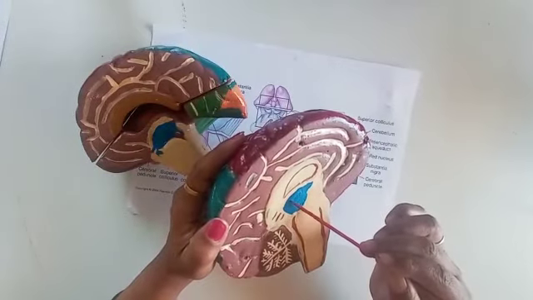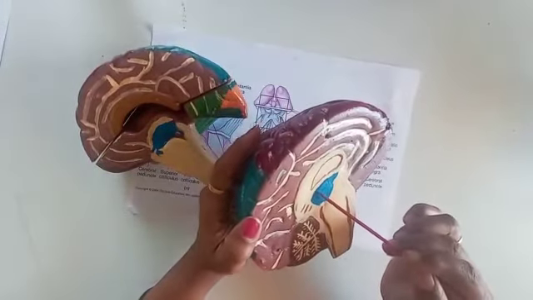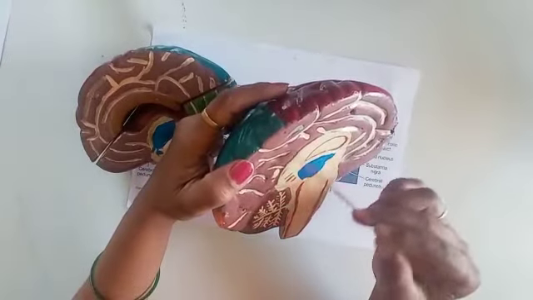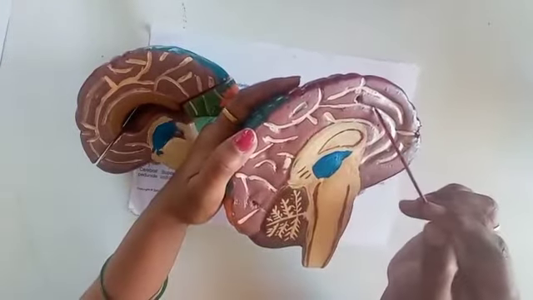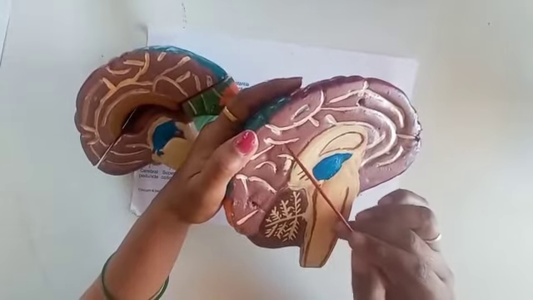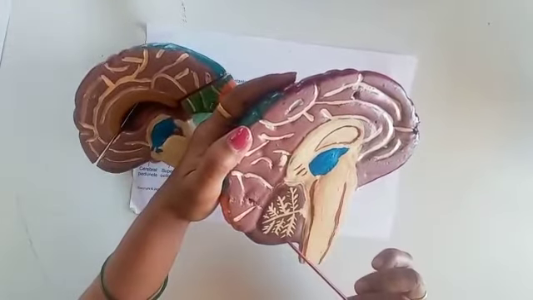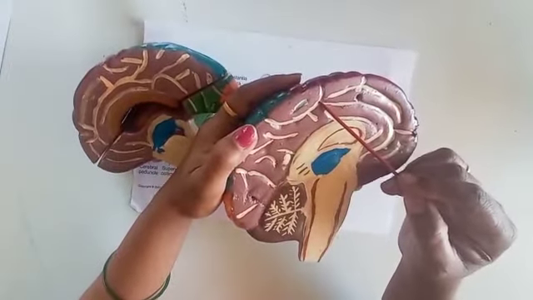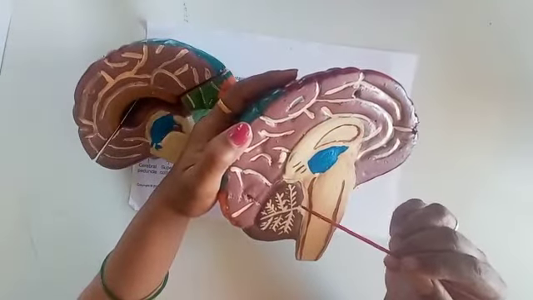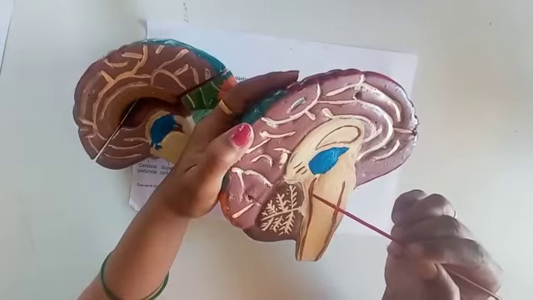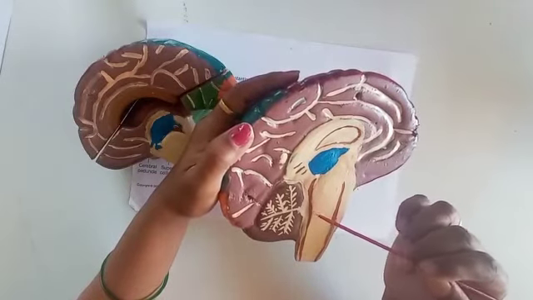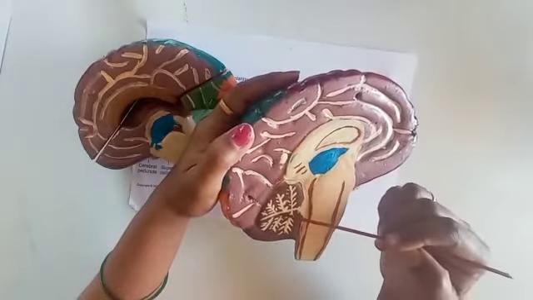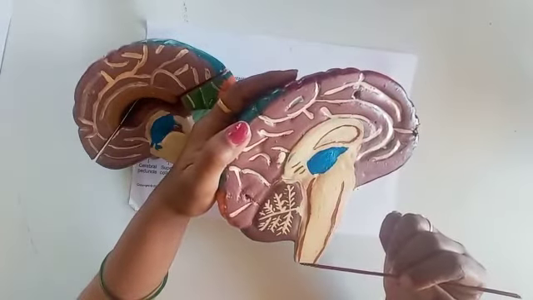The function of the crura cerebri is to transmit impulses from the forebrain, which is this part. It transmits impulses from the forebrain to the hindbrain or from the hindbrain to the forebrain. It controls the reflexes of vision and hearing. It connects the cerebellum and the spinal cord.